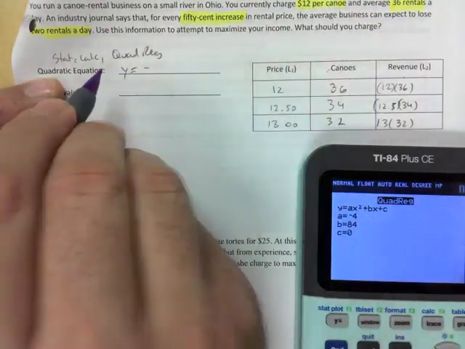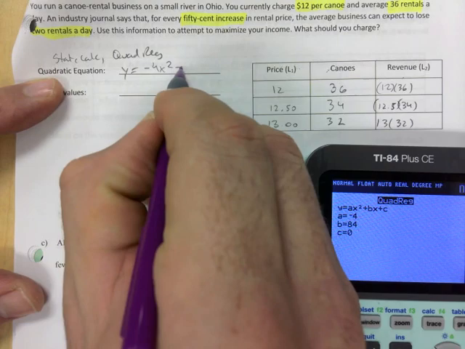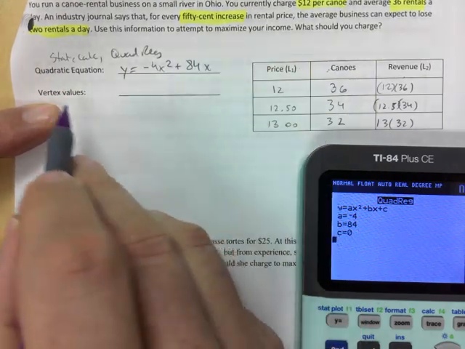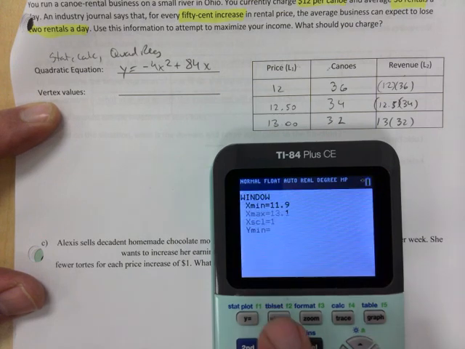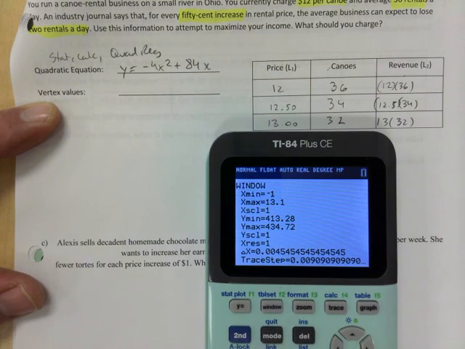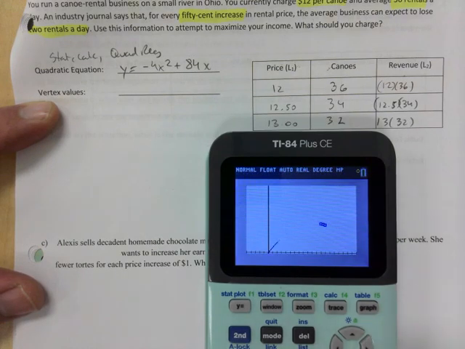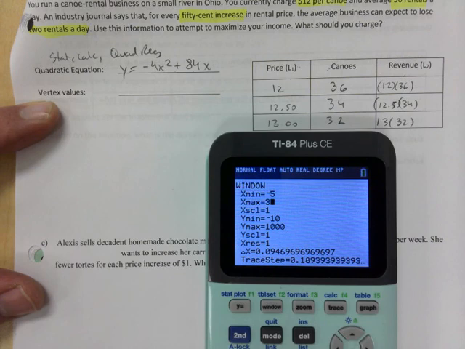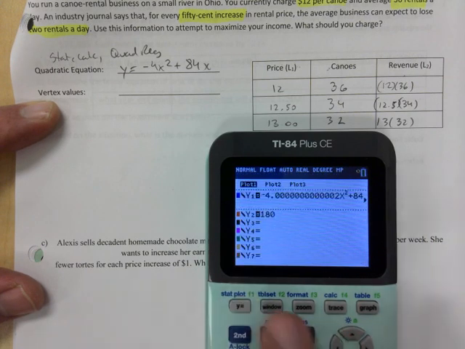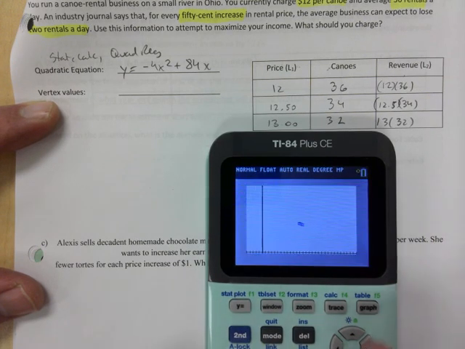And so I have my equation, negative 4x squared plus 84x. Vertex value, we're going to go ahead and find that. Adjust my window. Negative 5 will do, 20, negative 10, up to 1,000, let's say. Need to adjust my window a little bit to the right. And I don't want the 180 there from the previous question, and there it is.